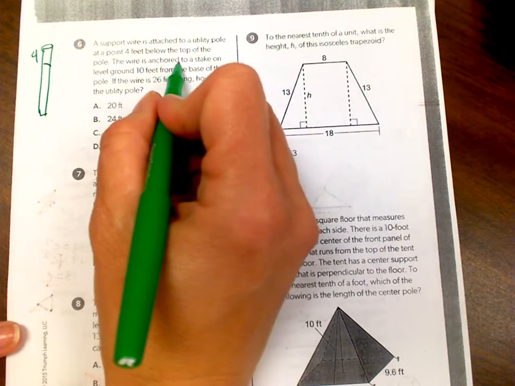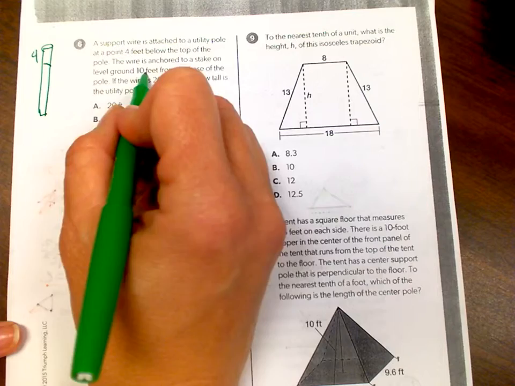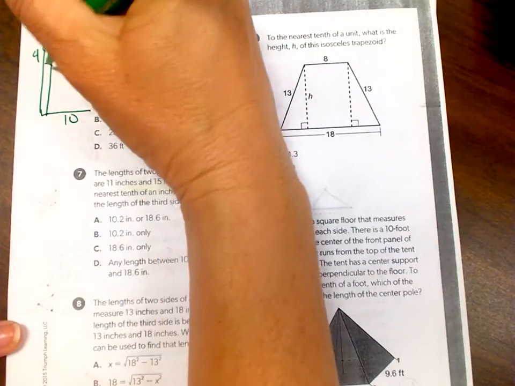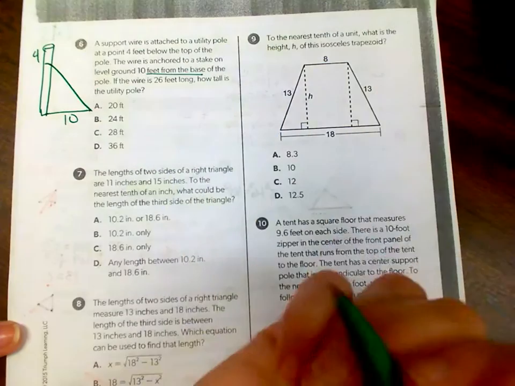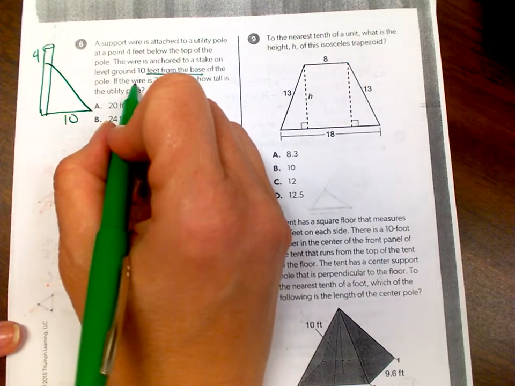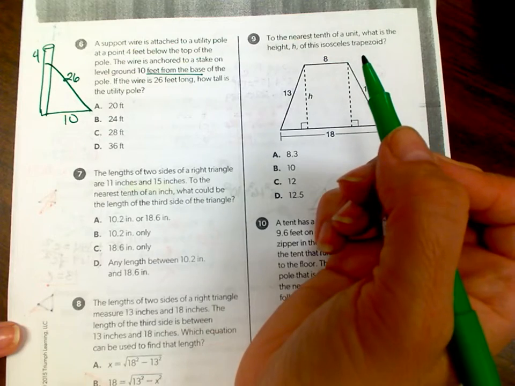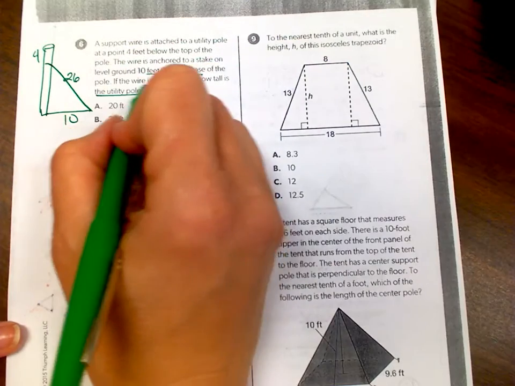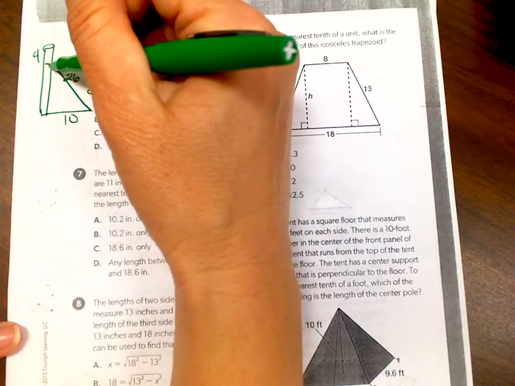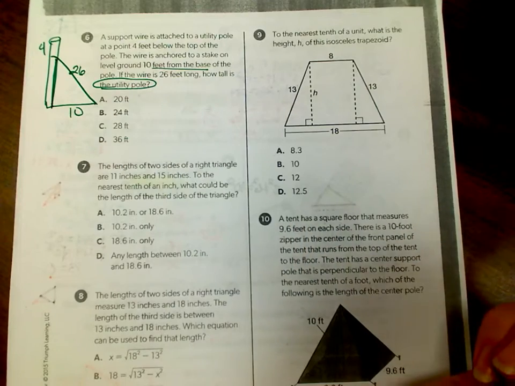The wire is anchored to a stake on the level ground 10 feet away from the base. If the wire is 26 feet long, how tall is the utility pole? How tall is the whole pole? So what we're going to find out is this part, but then you have to add it to the 4.